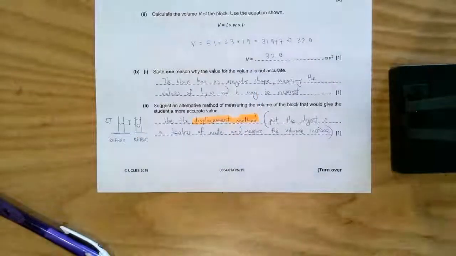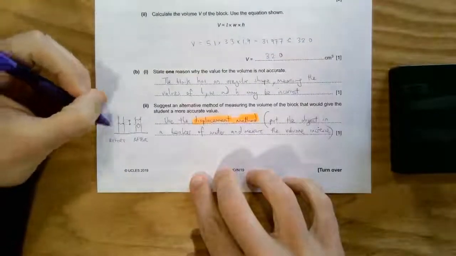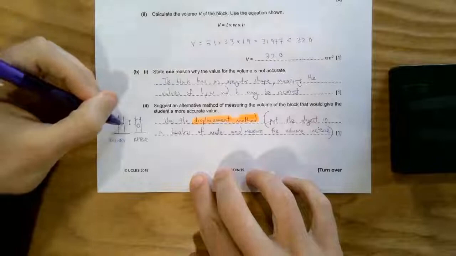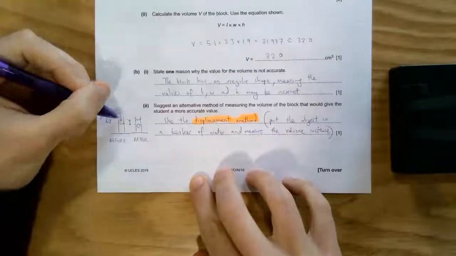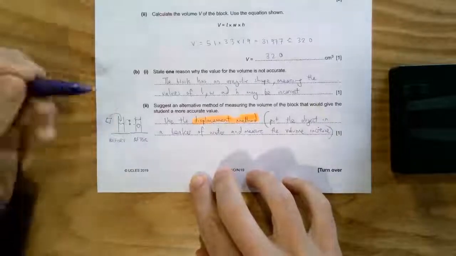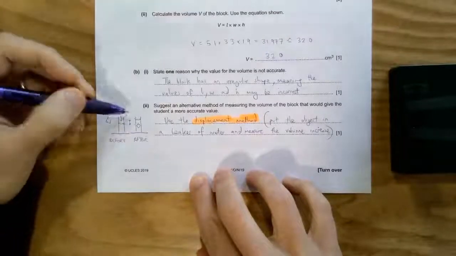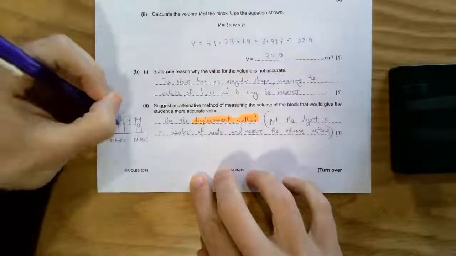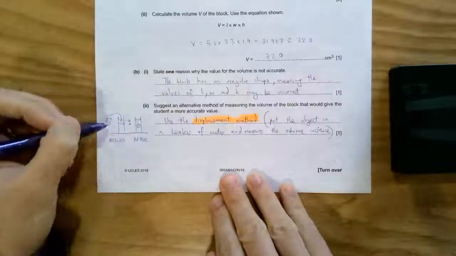The idea of the displacement method, illustrated here: you've got a shape, and you want to know the volume of it. Well, if I've got some water, I measure the volume of that water, I then put this thing in there. Obviously the level of that liquid is going to rise, and there's going to be an increase in the volume. I have a new volume and an old volume, and if I find the difference between the two, then I can know the volume of this object that I put in.